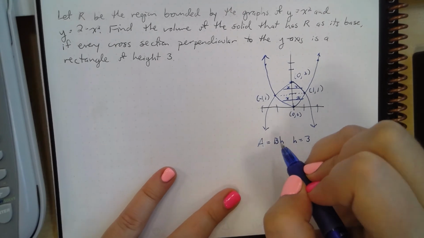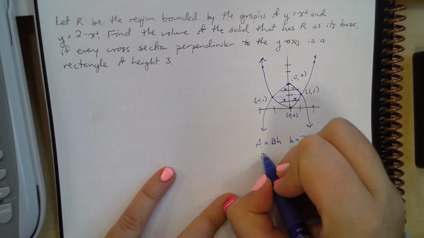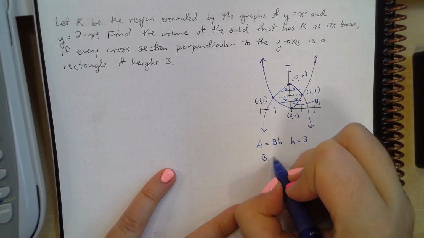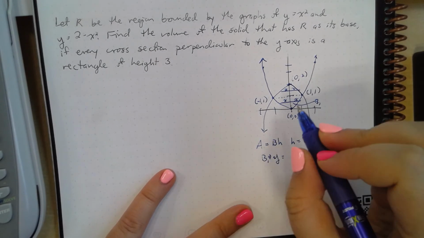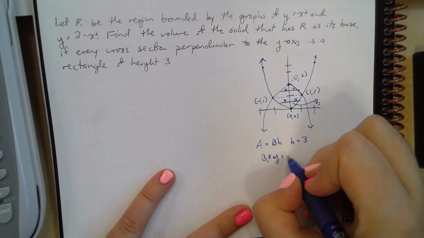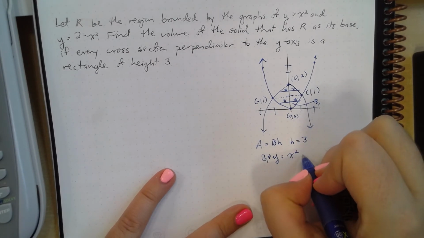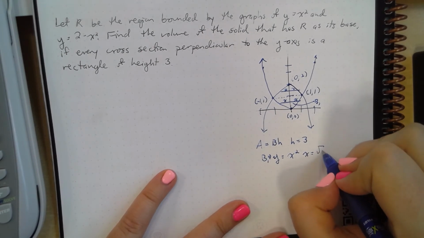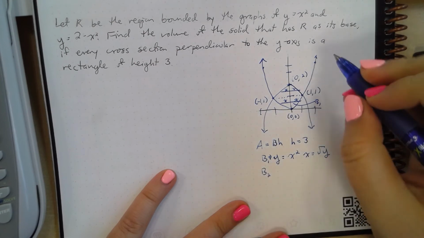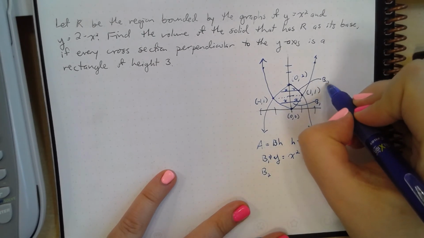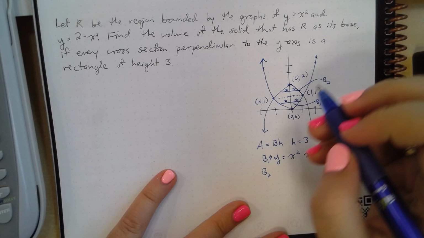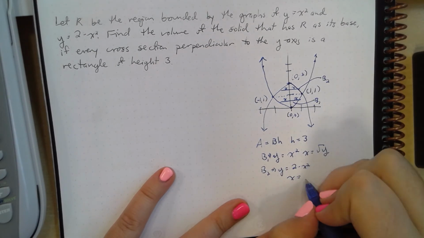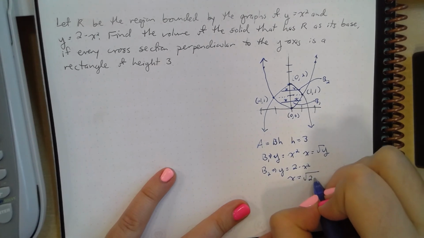Well, on base 1, y was equal to x squared, so x is equal to the square root of y. And on base 2, y is equal to 2 minus x squared. So x is equal to the square root of 2 minus y.